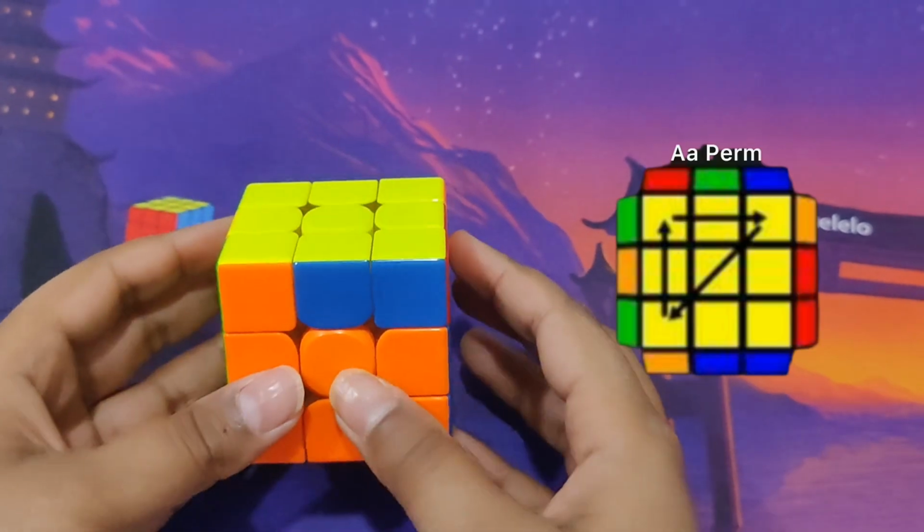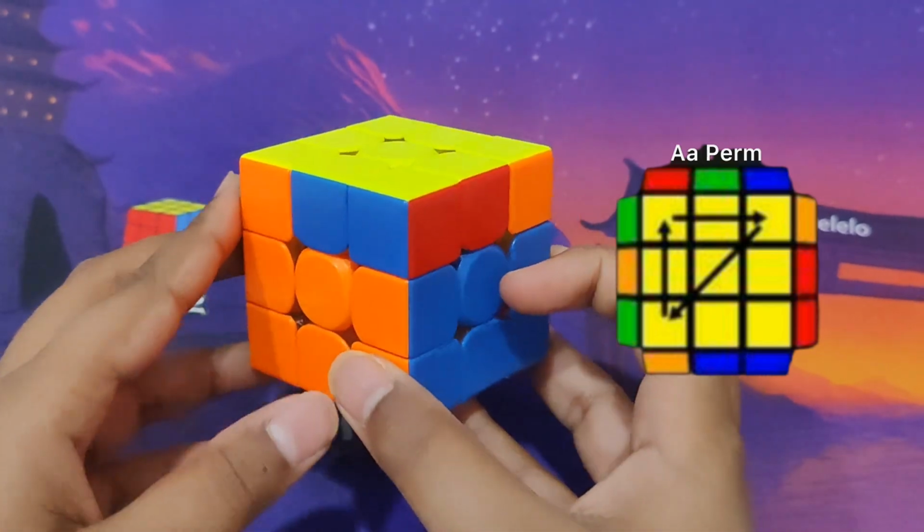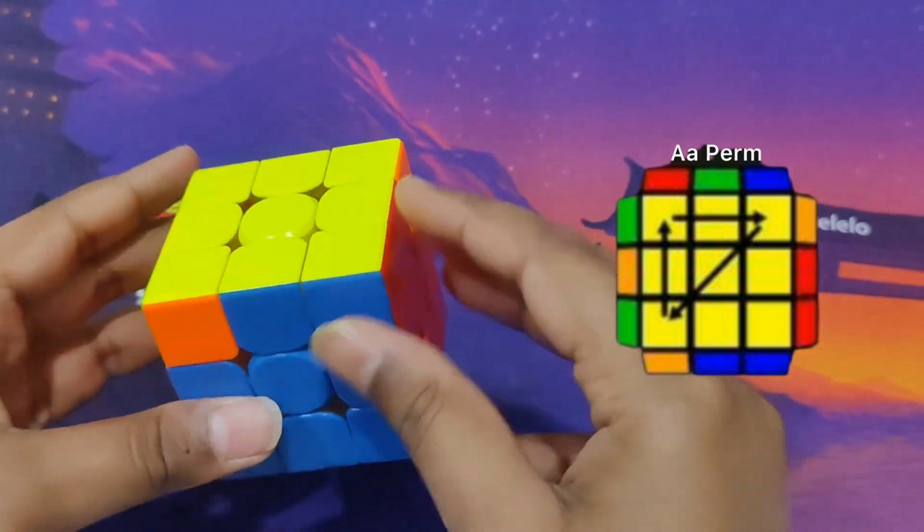First is AA perm. So for the recognition, these two corners are solved and there should be a block right here.